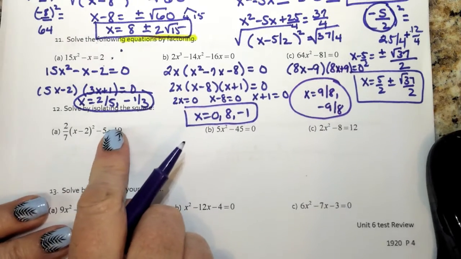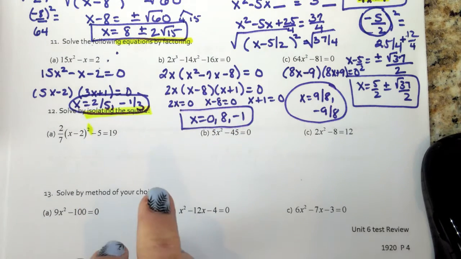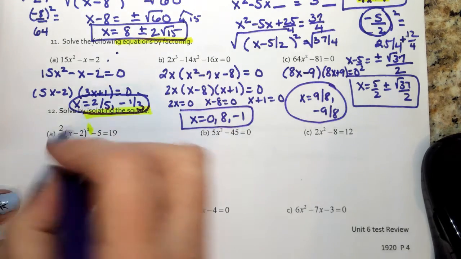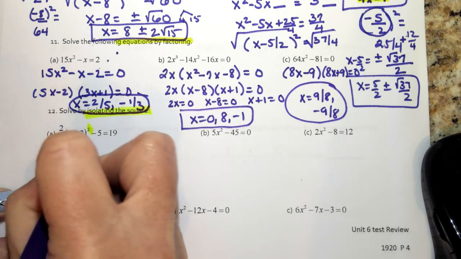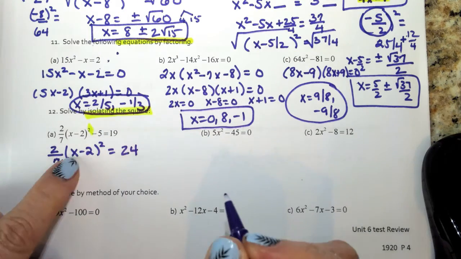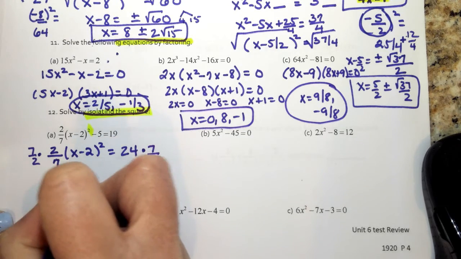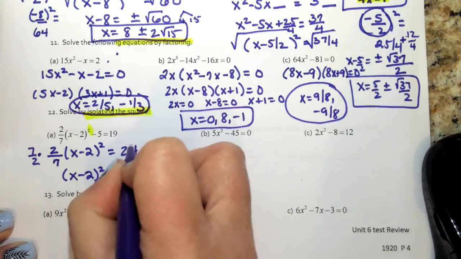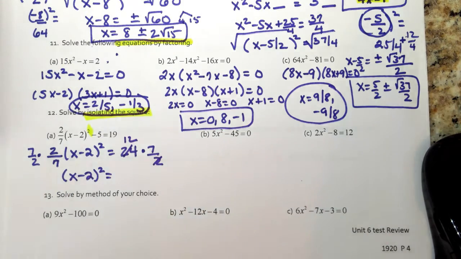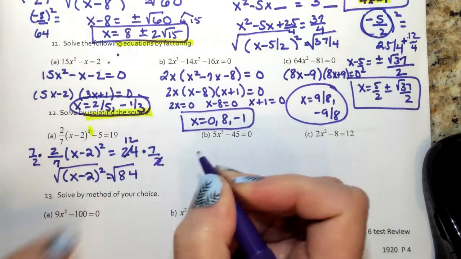Now when you want to solve by isolating the square, you want to get whatever base is raised to the second power all by itself, and then you can do the square root. So the first step is going to be to add 5 to both sides. So 19 plus 5 is 24. So you need to divide by 2/7 or multiply by 7/2. So let's see, 2 goes into 24 12 times, and 12 times 7, I believe, is 84. And then I can do my square root. Don't forget your plus or minus.